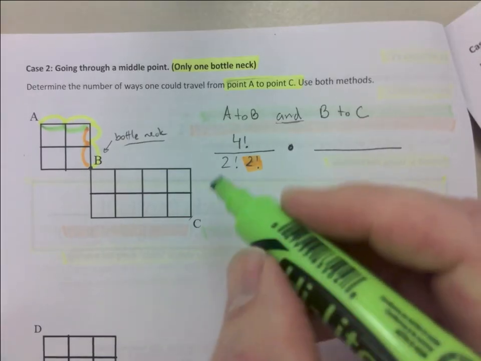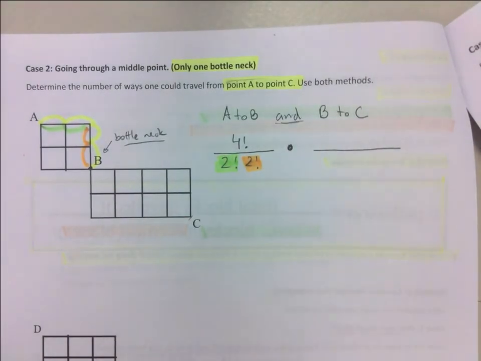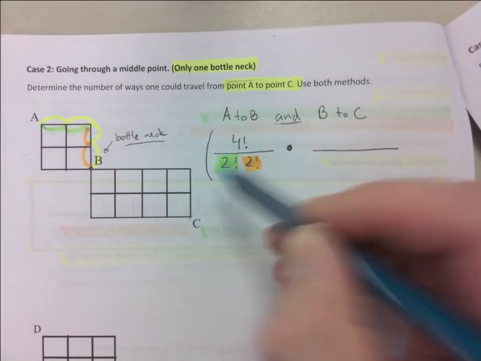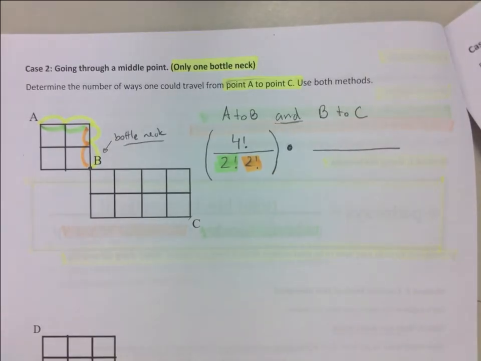Okay, I'm going to put a big set of brackets around this whole thing. I'm going to figure out what that is later.